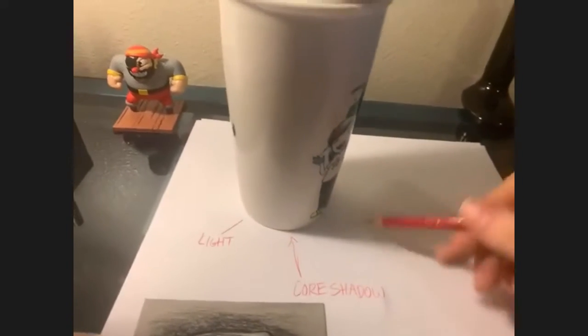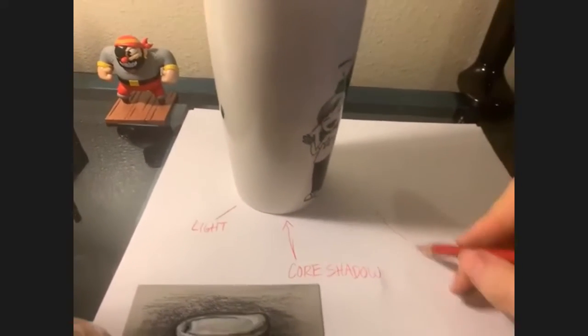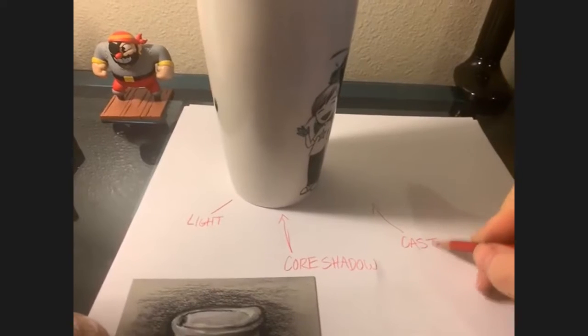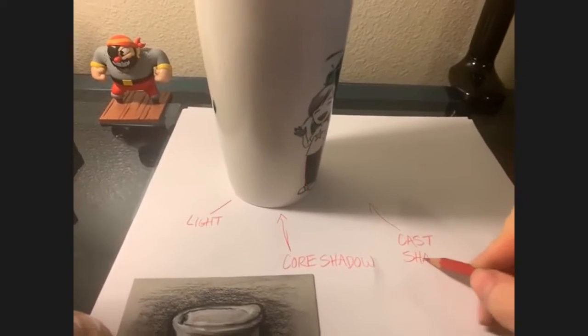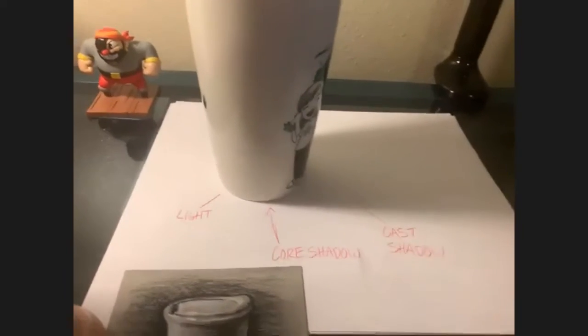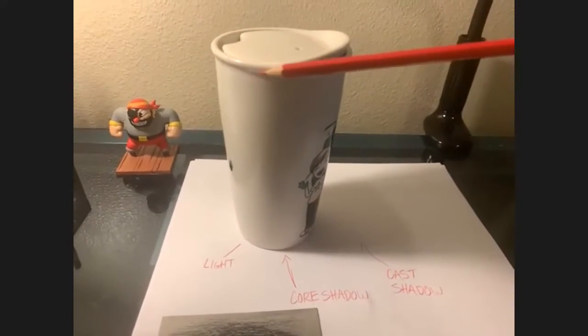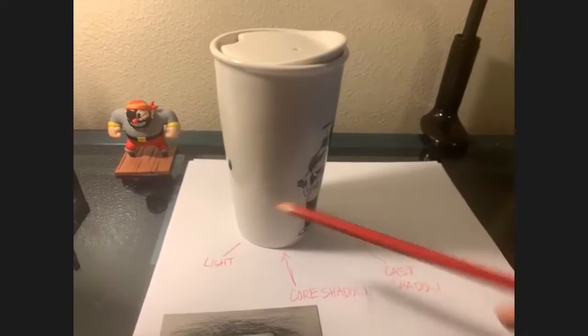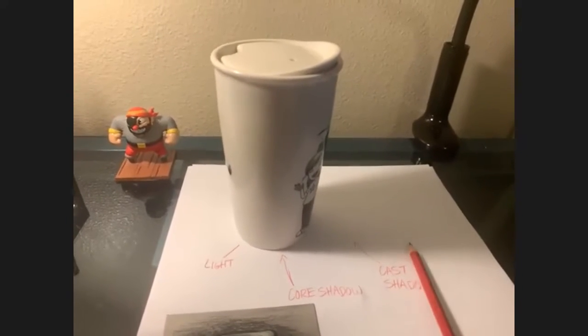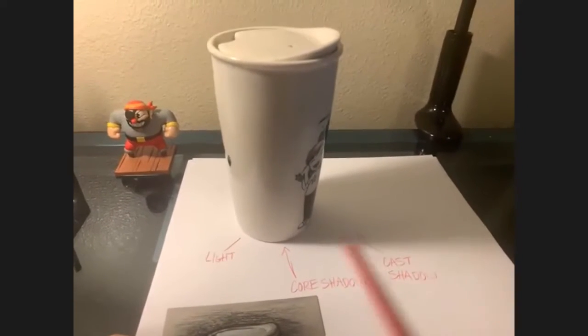And then we have our cast shadow over here. Cast shadows are also easy to spot. This cup is blocking the light from hitting the table, right? Most people are familiar with that.